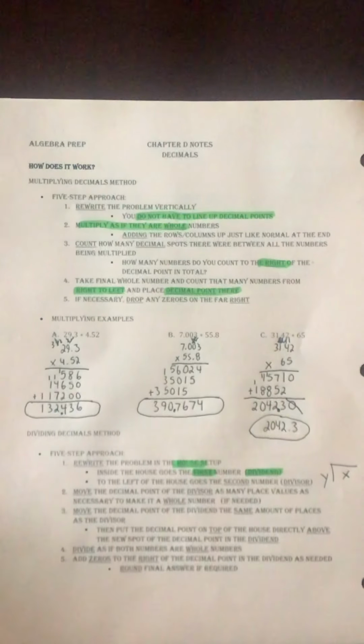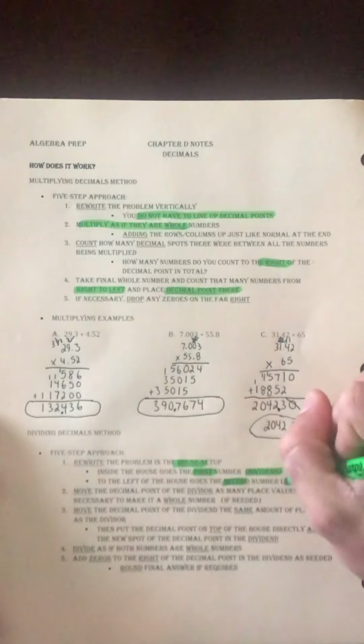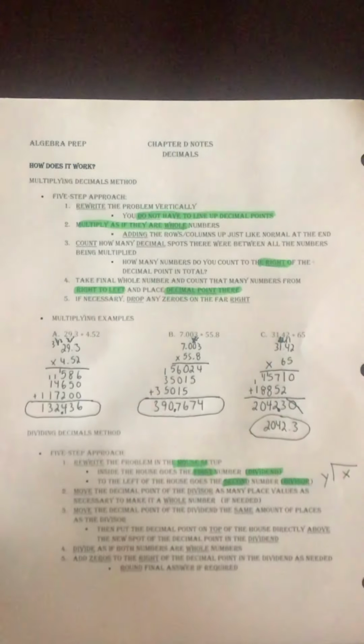To the left of that house goes the second number, the second number that they give you after the division sign, and that's known as our divisor. So here in this little example I gave you, the x would be your dividend underneath the house, and your y would be your divisor to the left of the house.